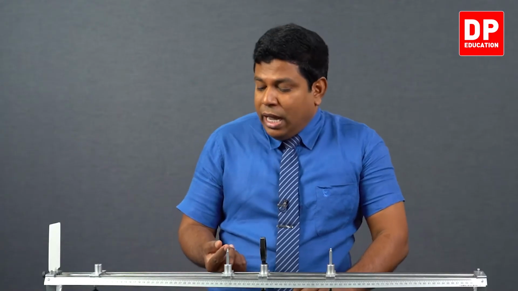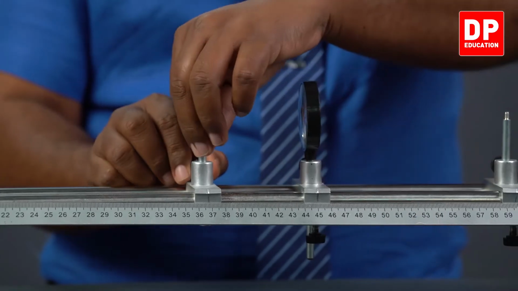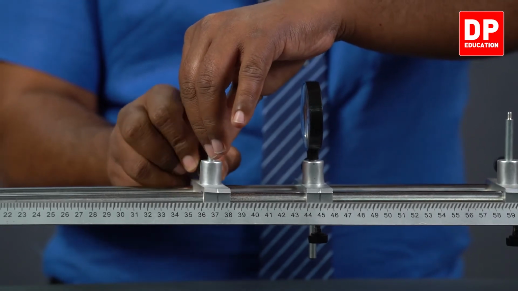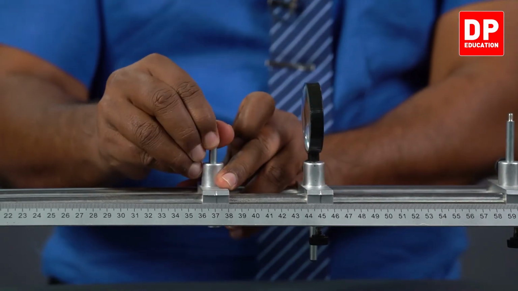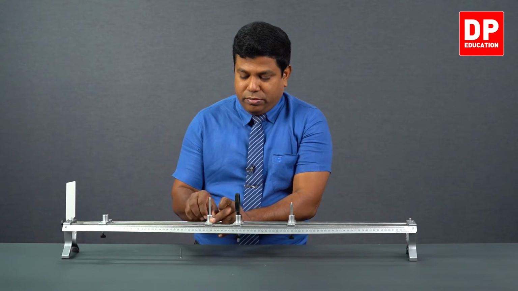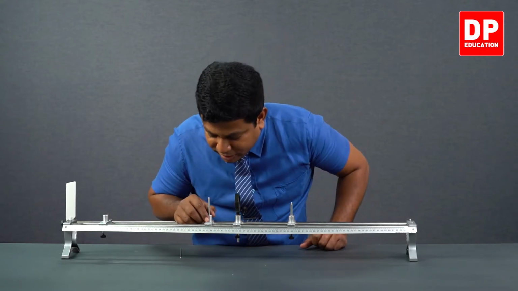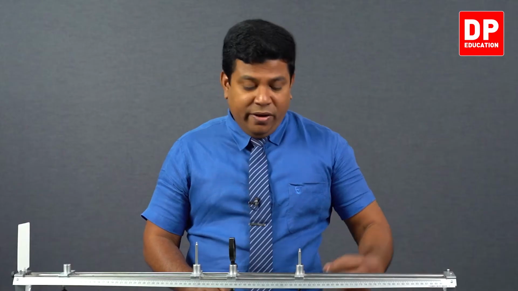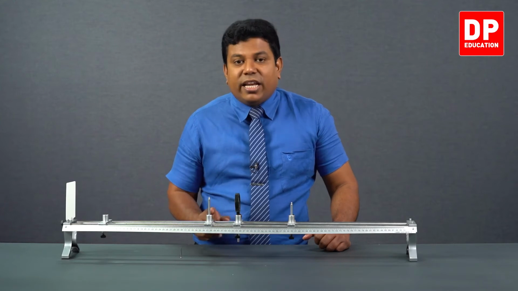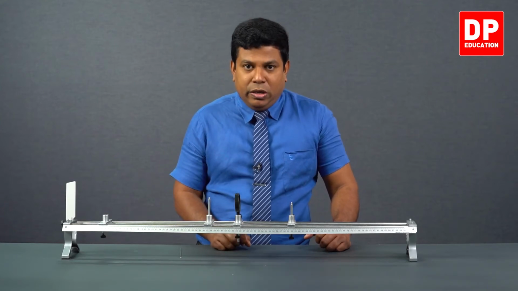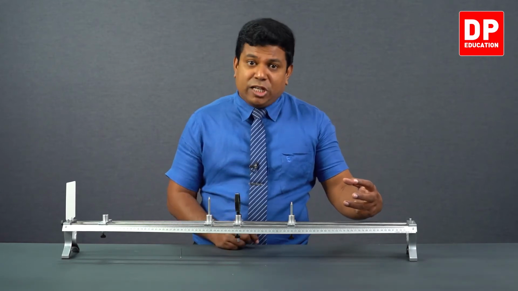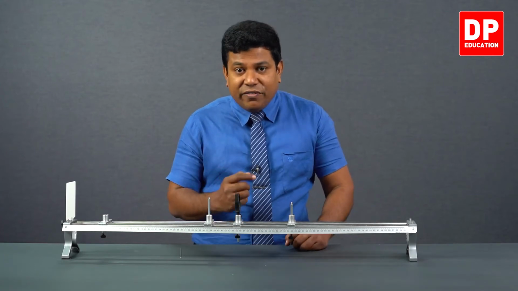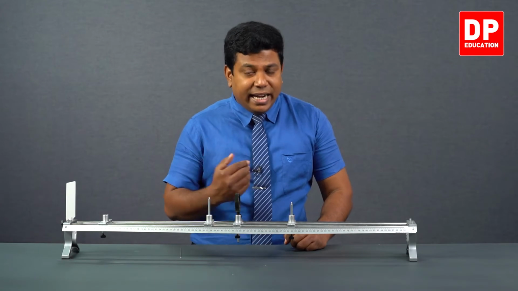Also, I'm going to do one more thing. I'm going to raise this object because I want to see the image of that in the full length. So let's raise it, and fix it at 37 centimeter so that the object distance is 8 centimeter. 45 and 37, the gap is 8 centimeter. When I look from this end, if I see an erect image, not an inverted image, that confirms that the object is within the focal distance. Let's see whether I'm seeing an erect image.